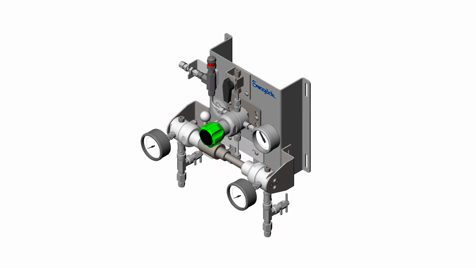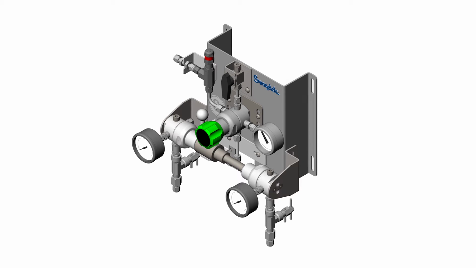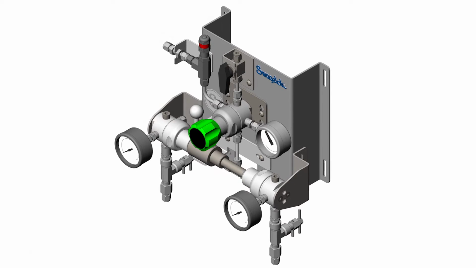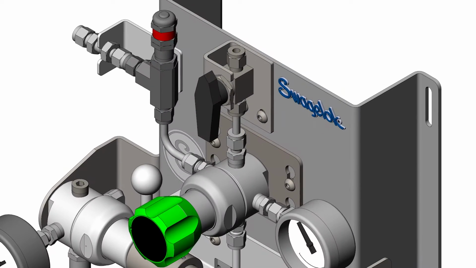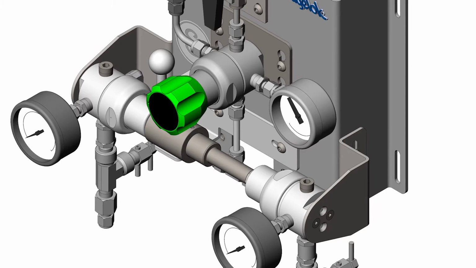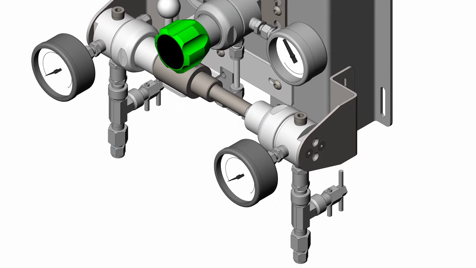The other primary regulation option would be the SCO, which is our new standard changeover. That's an assembly which can accept gas inputs from two separate sources, and it's designed to draw from only one source at a time. Once the primary source has depleted itself to the changeover pressure, it will automatically and seamlessly begin drawing from the secondary source. And that allows the customer to have uninterrupted gas supply as they need to change their bottles out.